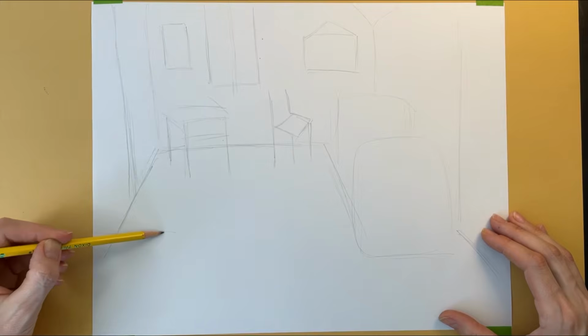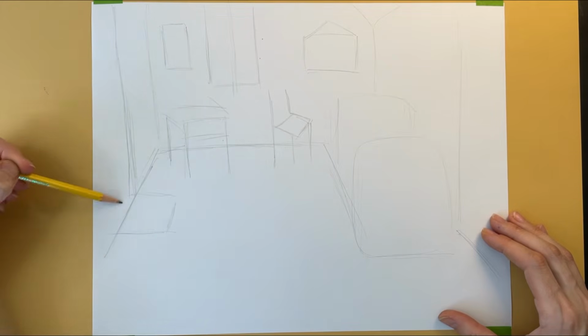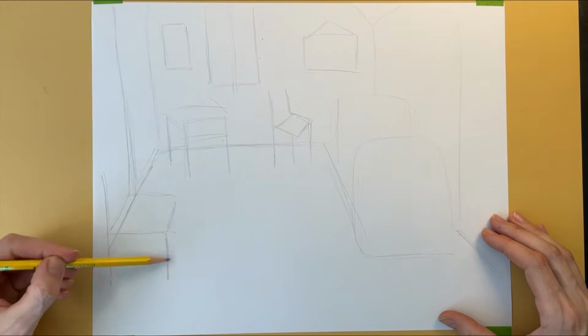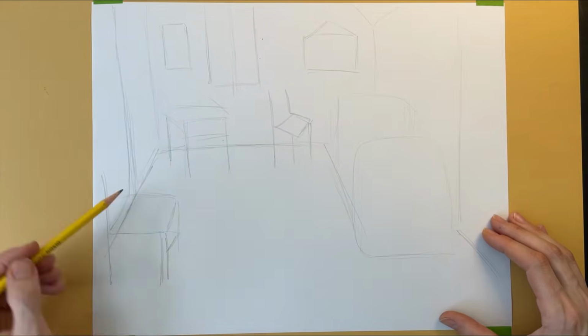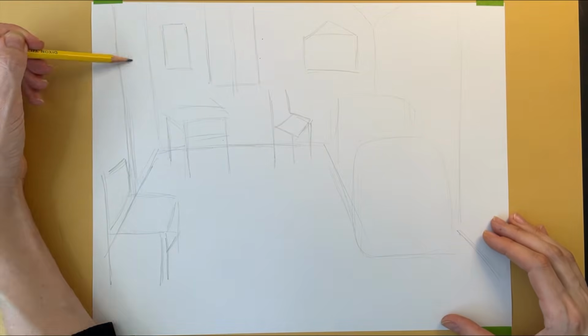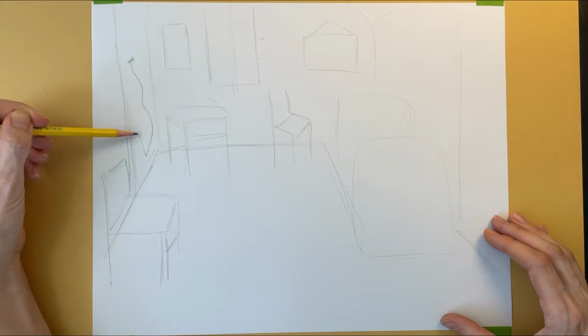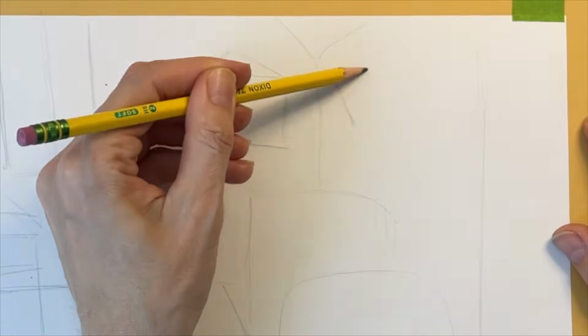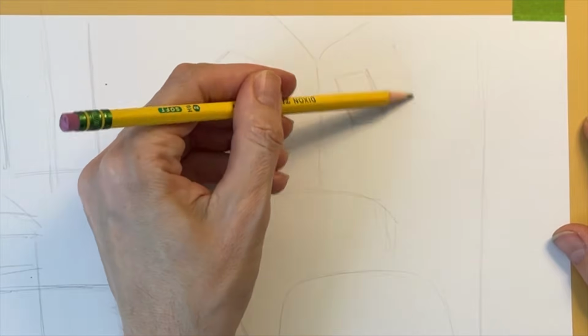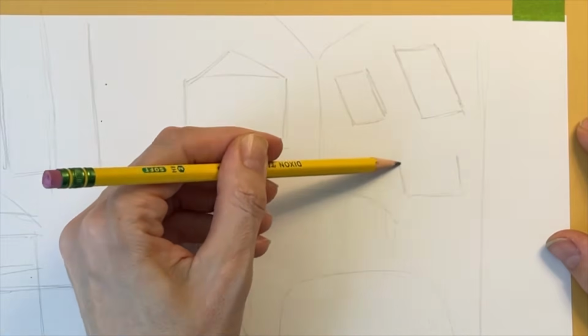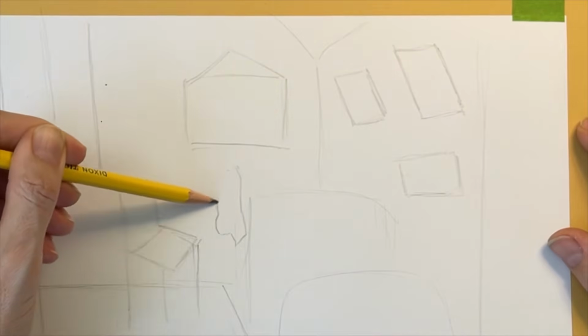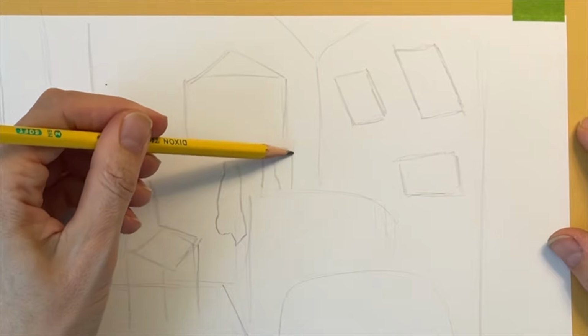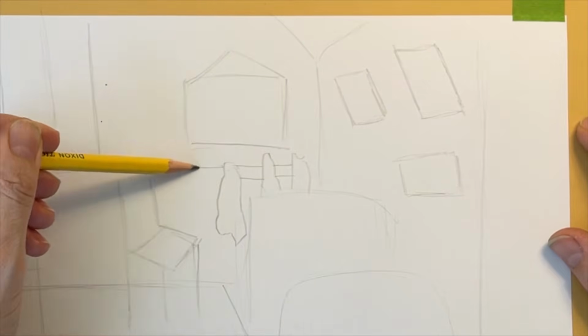I'm drawing a diamond shape, which will be the seat of another chair, then adding the vertical legs of the chair around it. Here I'm adding a hook with a towel hanging on it. Above the bed, I'm drawing a few more paintings that are overhanging in a kind of awkward position. Just behind the bed, I'm adding some miscellaneous articles of clothing that are hanging on a wooden post.